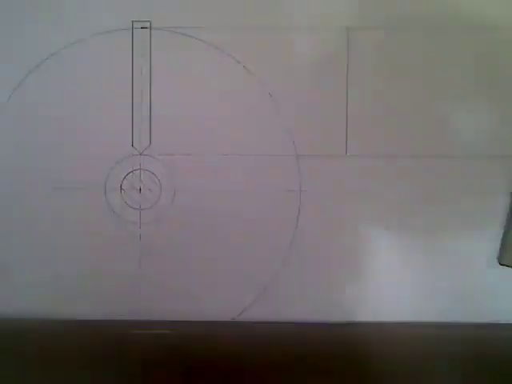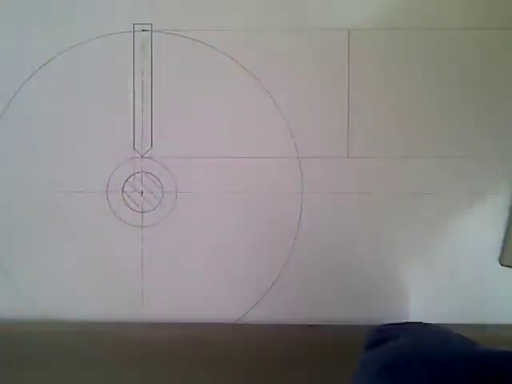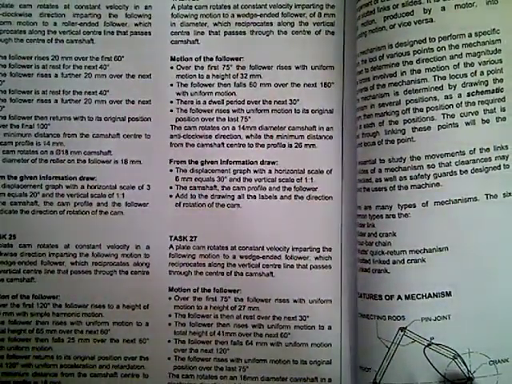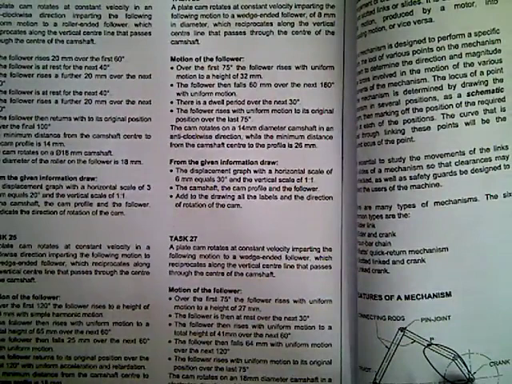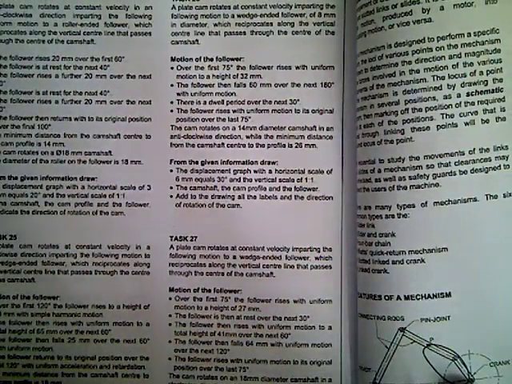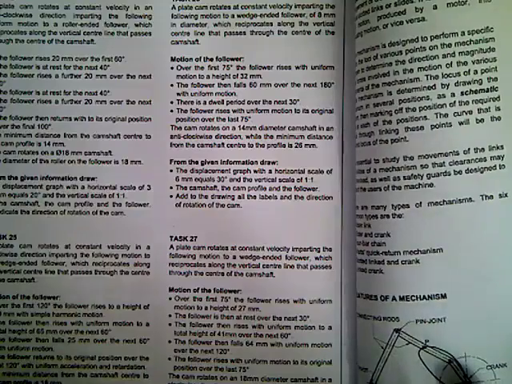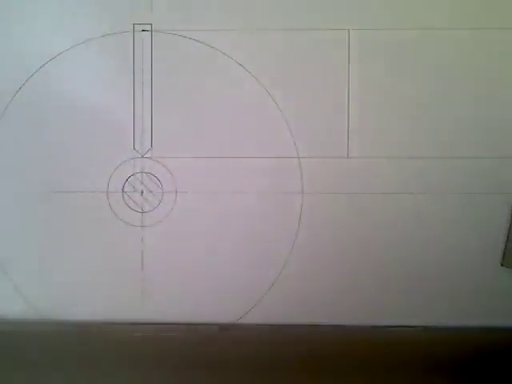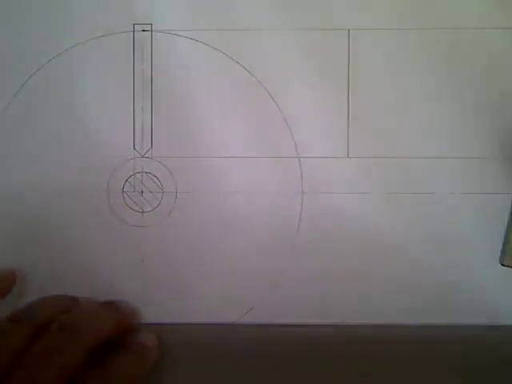Now they also indicated to us that 7 millimeters equals 30 degrees. That is our displacement graph.